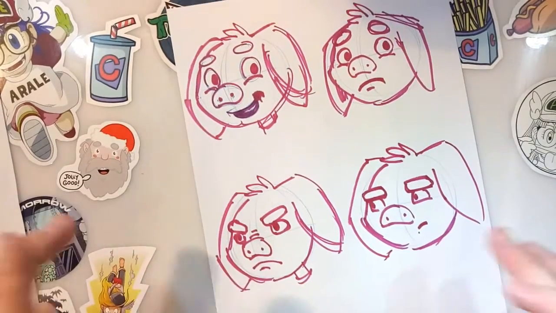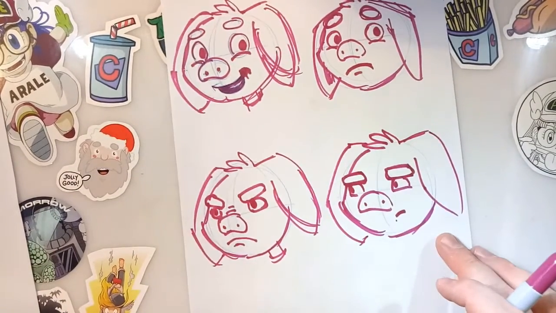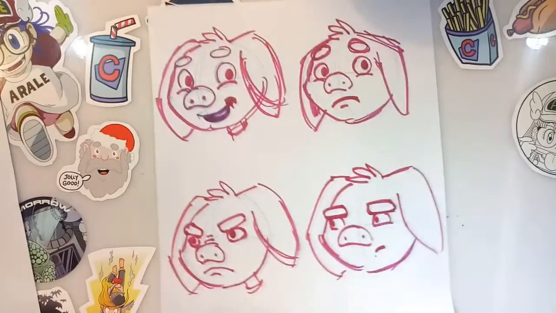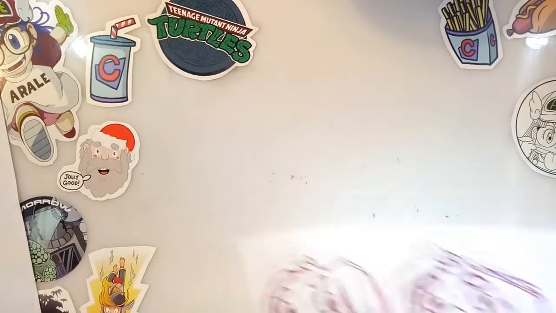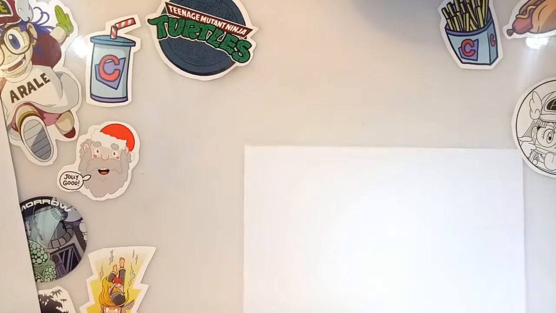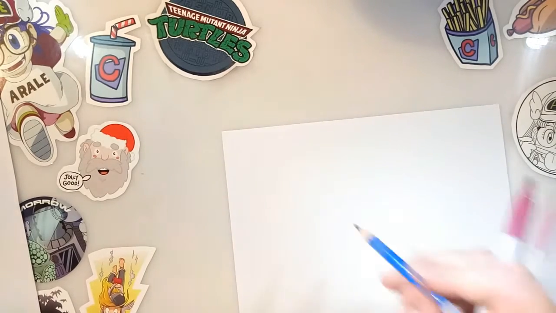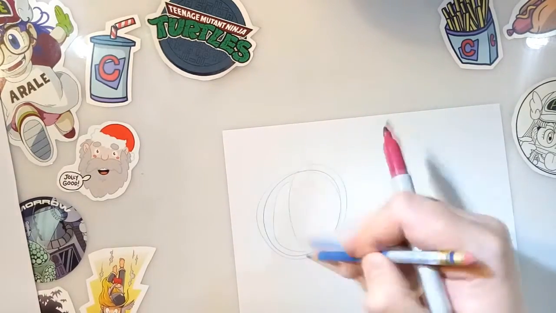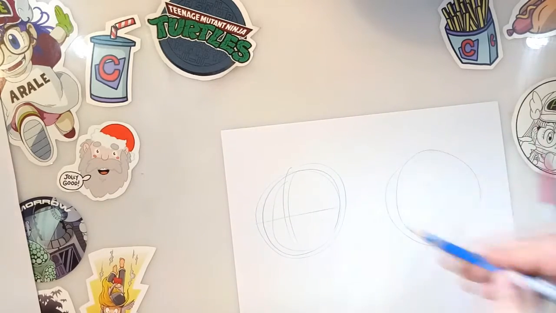So that's the first four. I'm going to move on to the next ones, which are a little bit more emotable. I don't even know if that's a word, emotable, but we're going to try it out anyway. So we'll get a few extra faces ready here. We're just going to keep that simple design as well.